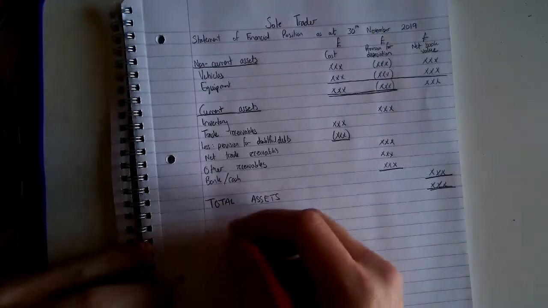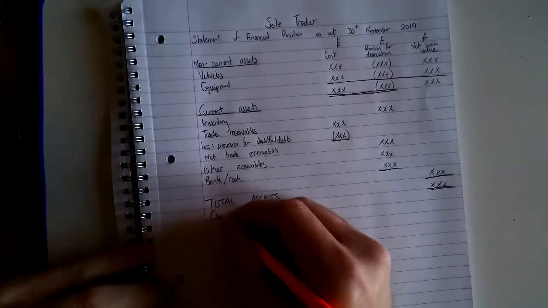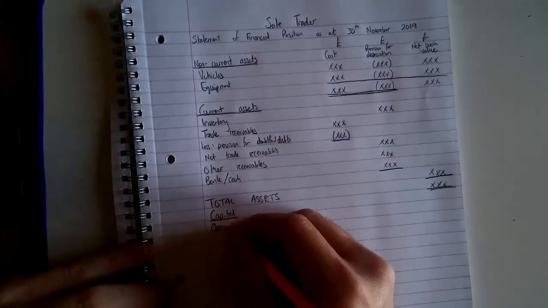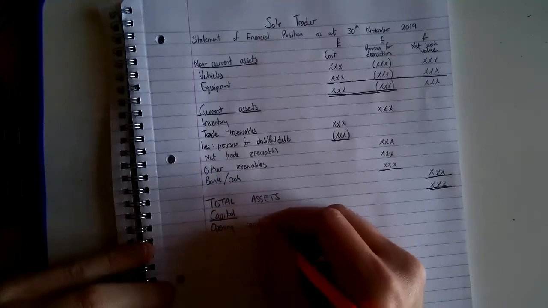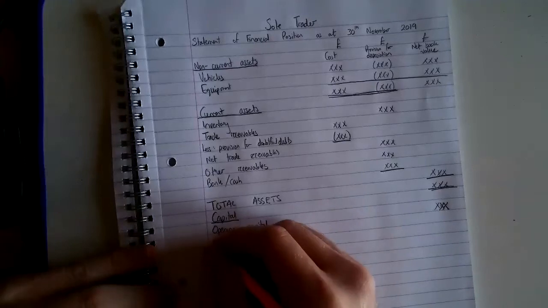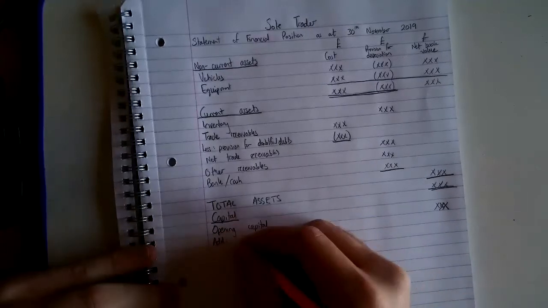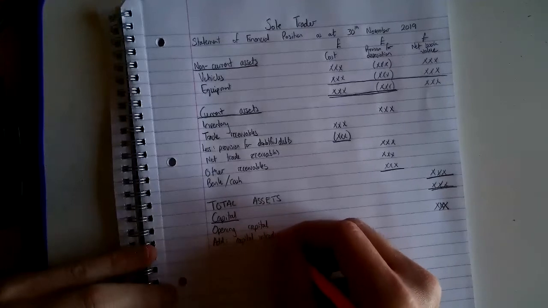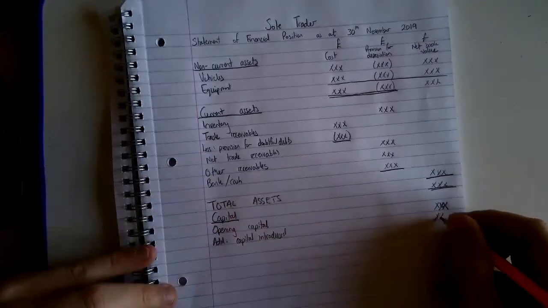Then I'm going to look at my capital section. So I've got my opening capital. At the beginning of the year, how much capital does the business have? Then I'm going to add any capital introduced. So if you put any capital into the business yourself, you would add that on.